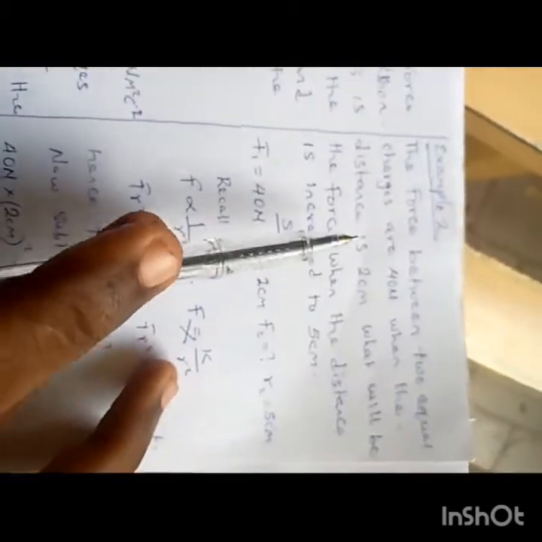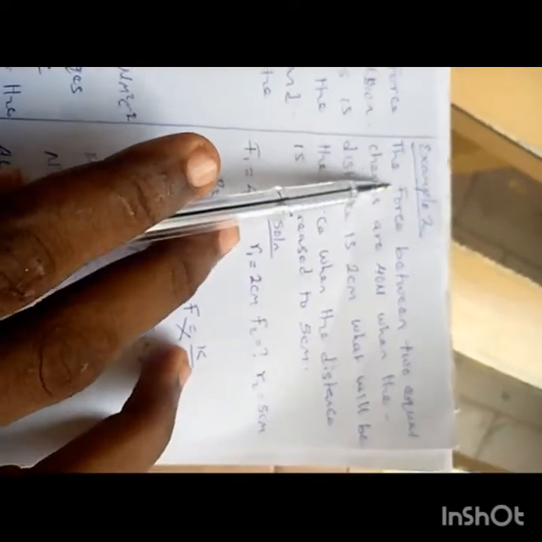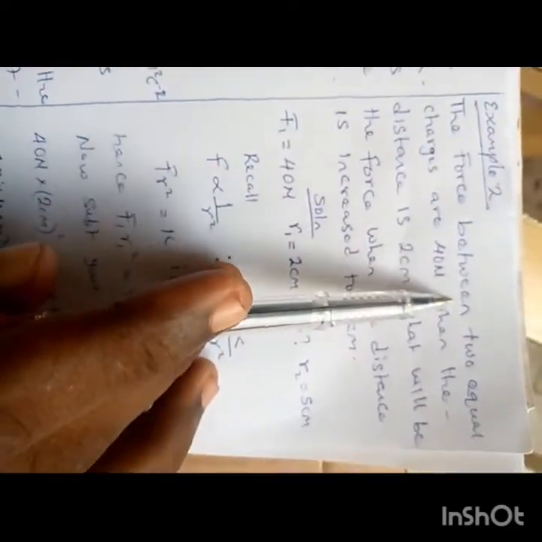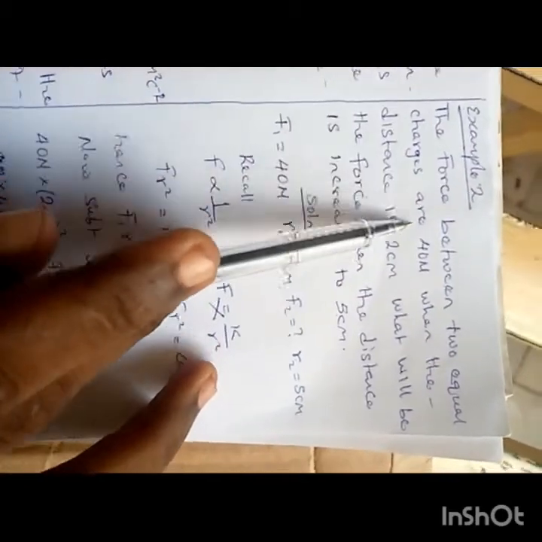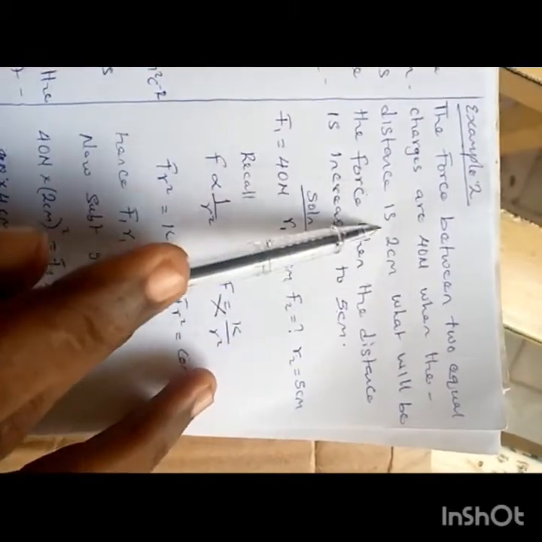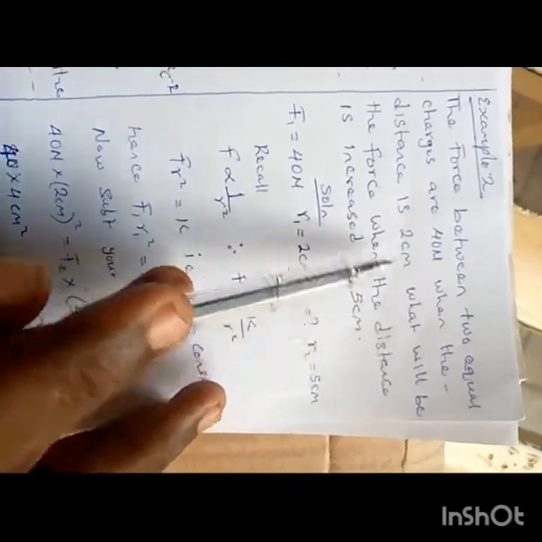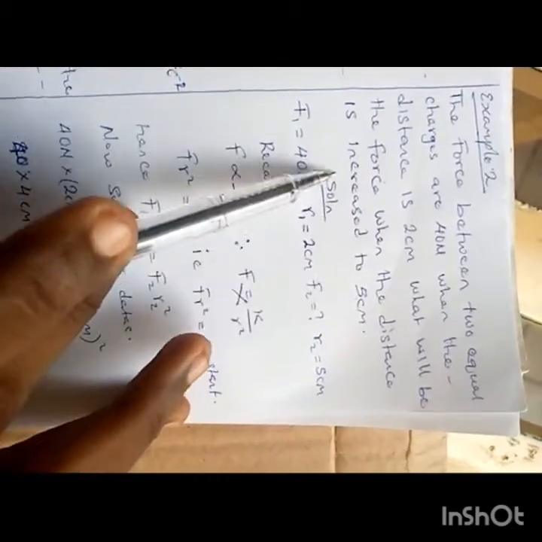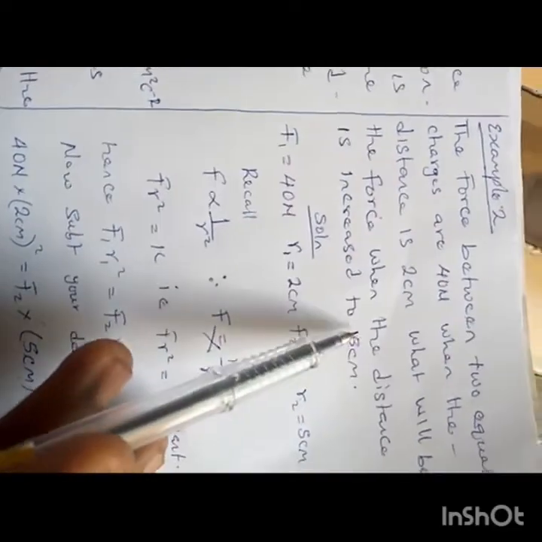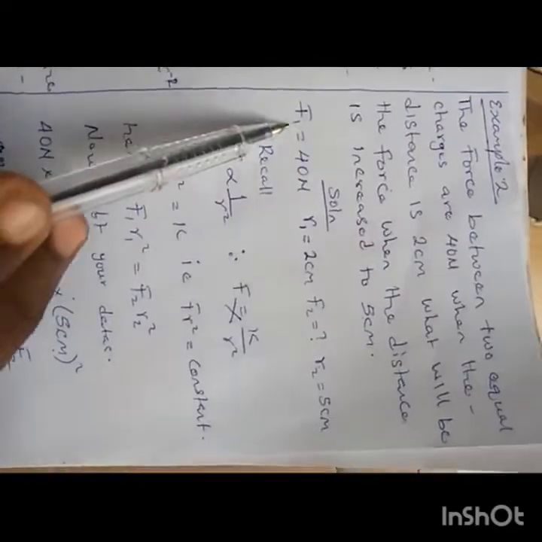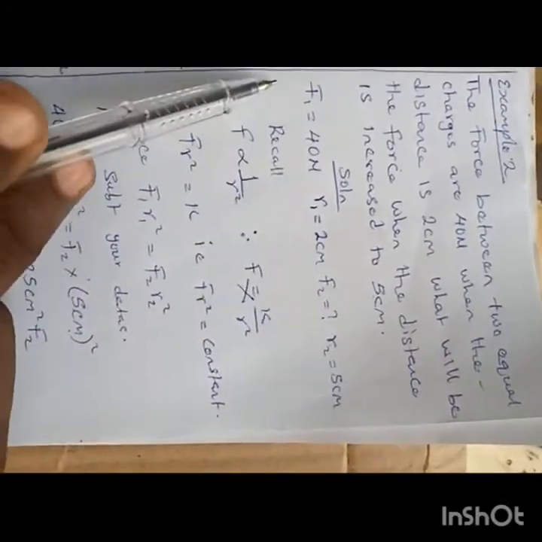Now let's look at example 2. They say the force between two equal charges is 40 Newton when the distance is 2 centimeters. What will be the force when the distance is increased to 5 centimeters? Now you are given the first force, you are given the radius, you are asked to find the second force, you are given the second radius. Now look at it.